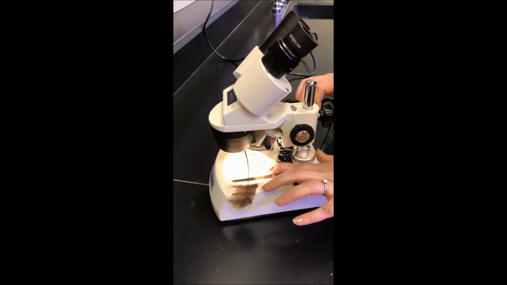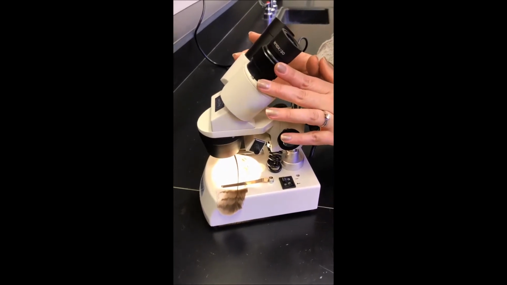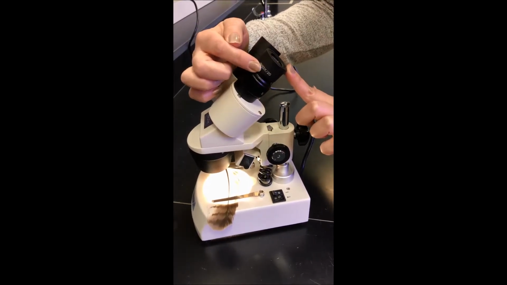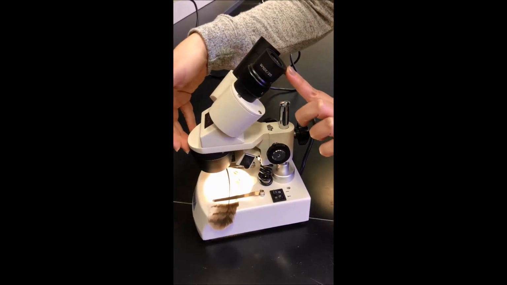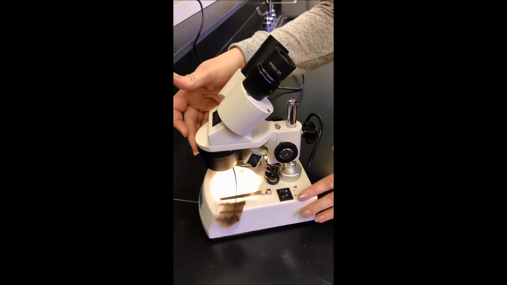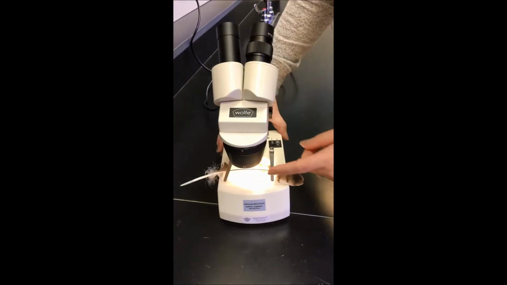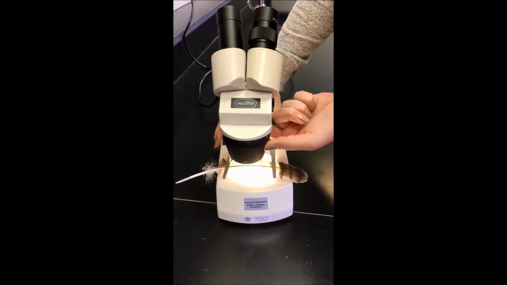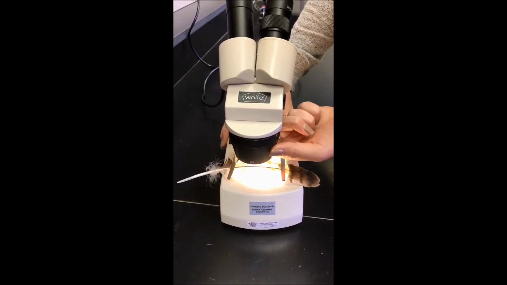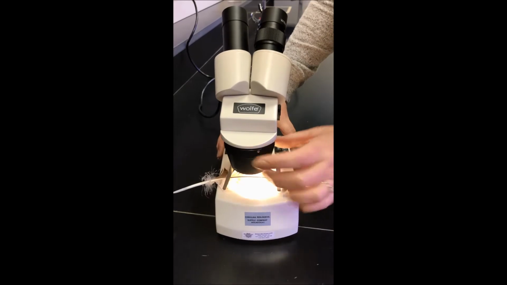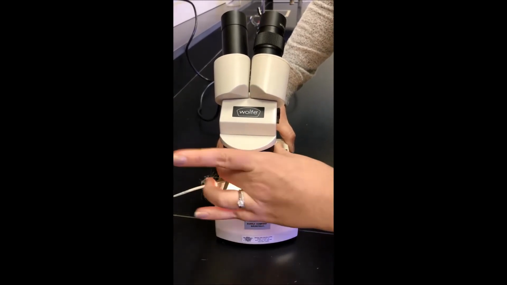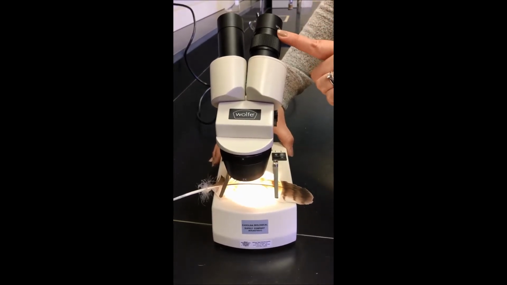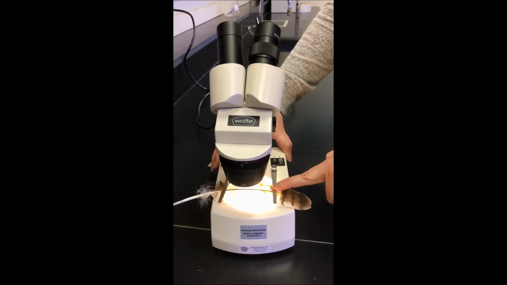I have chosen to have my stage illuminated, and then you have your eyepieces. You have 2 eyepieces on a dissecting microscope with a magnification of 10 times. So when you combine that with the magnification from the nose piece, you either have a 2 times magnification or a 4 times magnification, which you can just rotate that nose piece to see either the 4 or the 2. I always start with the lowest power possible, so I'm going to switch that back into the 2 times magnification. Your total magnification would then be your 2 times your 10, so I'll be viewing this feather 20 times bigger than it actually is.